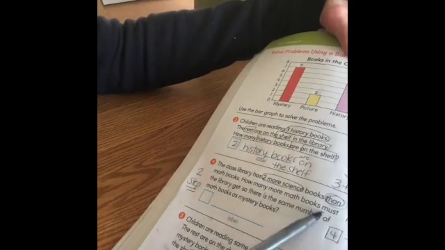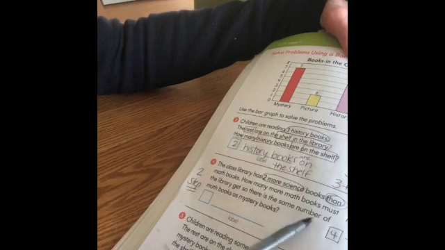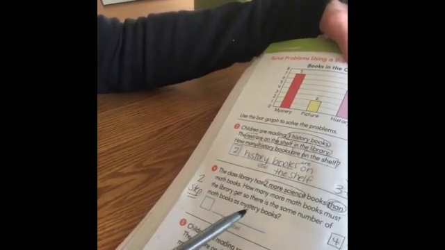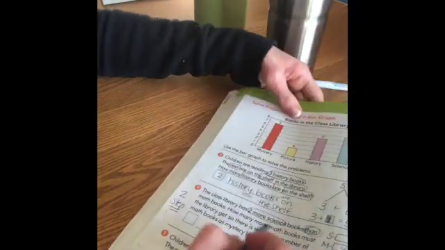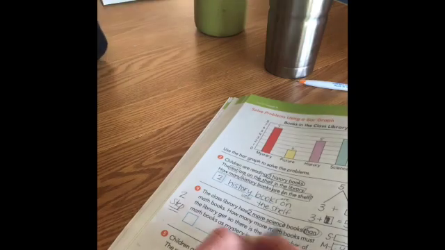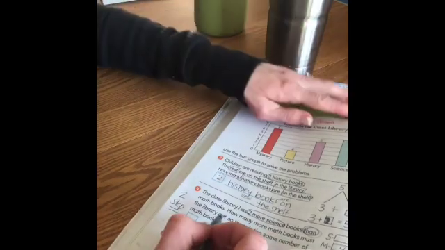But I'm not done, because remember, this is a 2-stepper. So I have 4 math books, and now I have to say, how many more math books must the library get so there are the same number of math books as mystery books? All right, so I have 4 math books, and now I need to see how many more math books do I need to get the same number as mystery books.